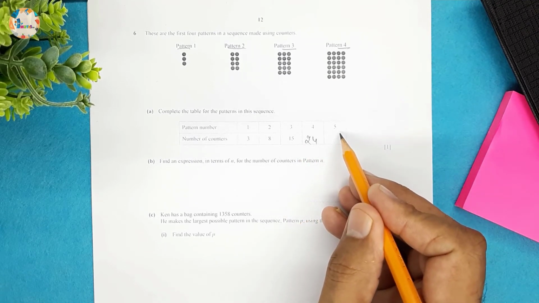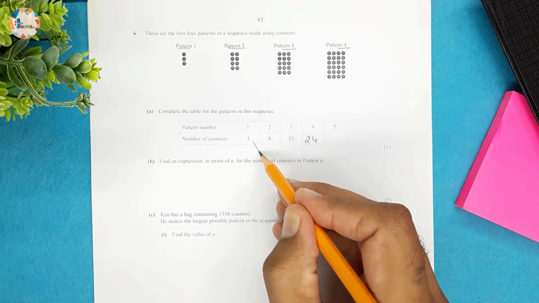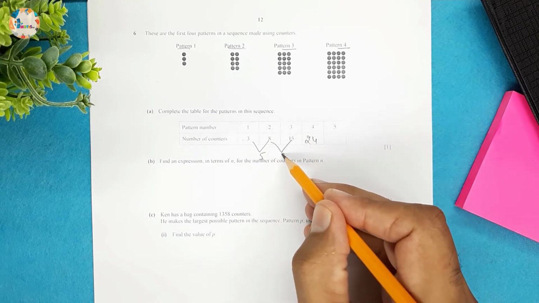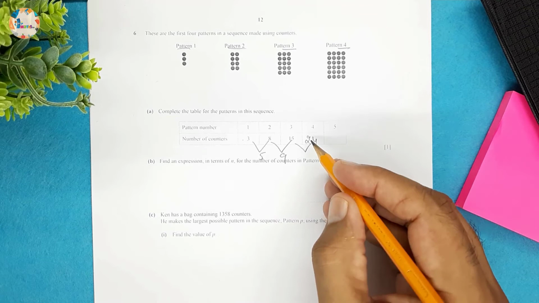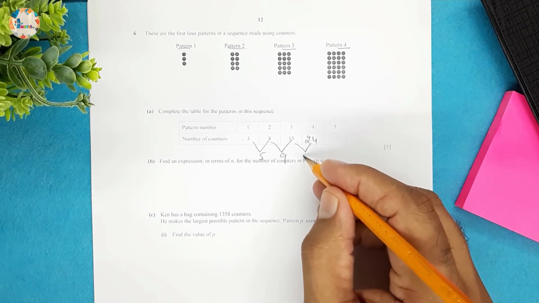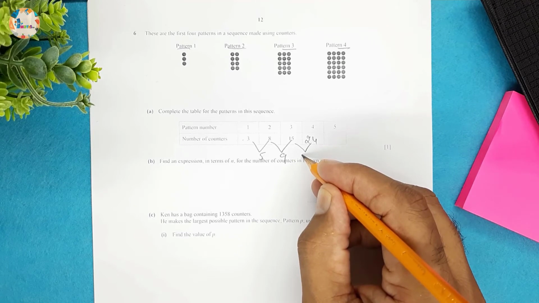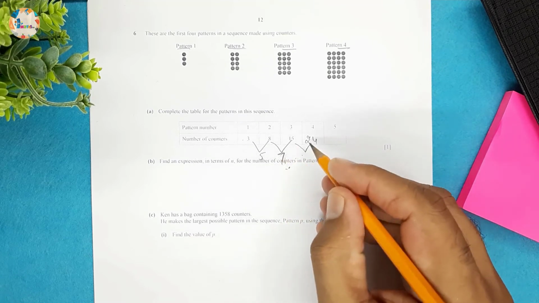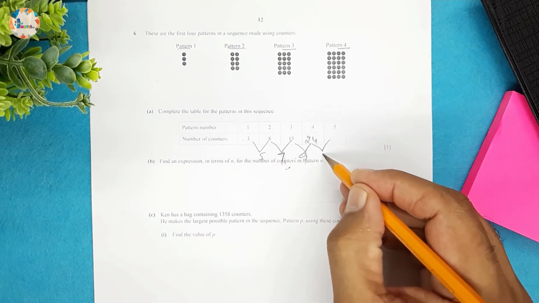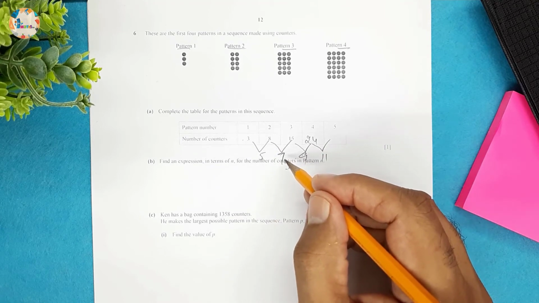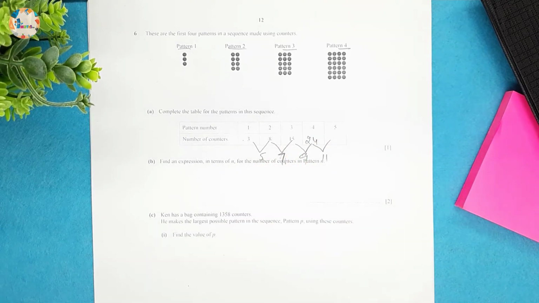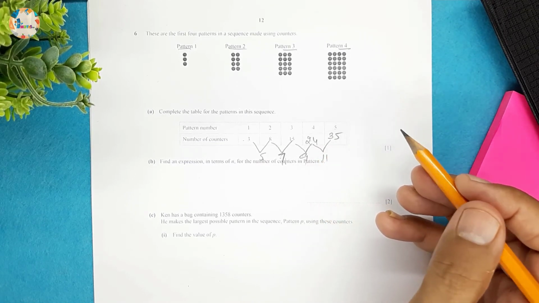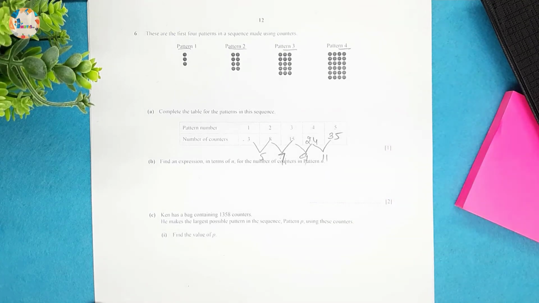Now we'll have to check for the 5th one, and for that one we can check the difference. This will be 8 minus 3 will be 5, and 15 minus 8 will be 7, not 9. So difference between this is 7, then 9, and next will be 11. So 5, 7, 9 and 11. So these will be the differences, and 24 plus 11 will be 35, and this is done. We are done with this table.